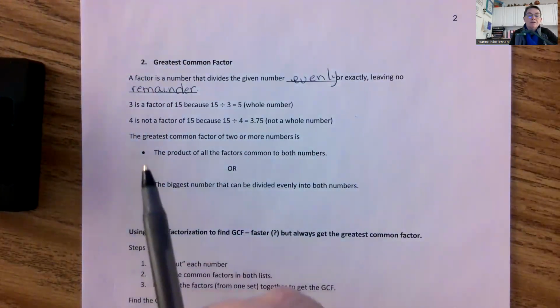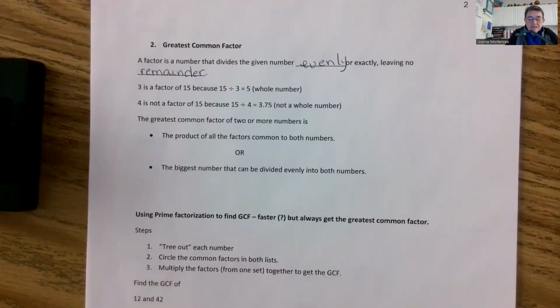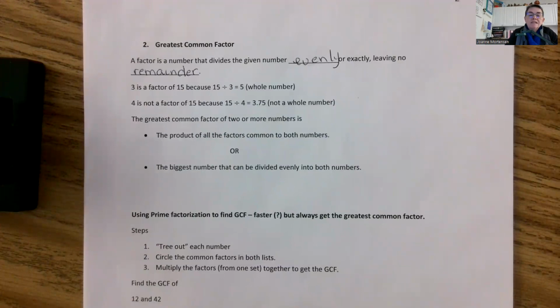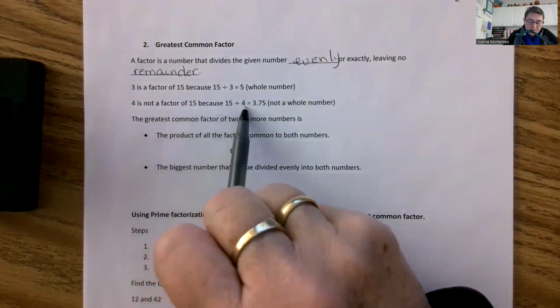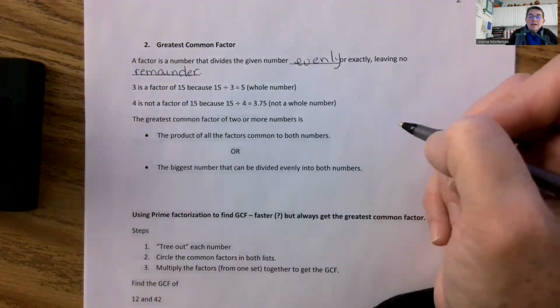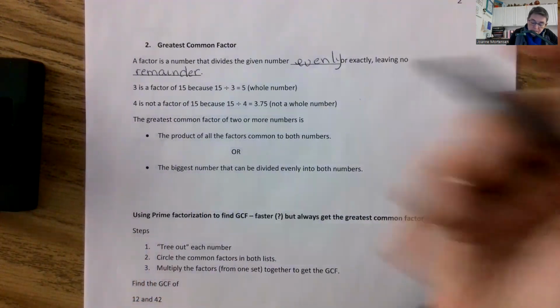So for example, 3 is a factor of 15 because when you go 15 divided by 3, you get 5, a nice whole number, divided evenly, no remainder. 4 is not a factor of 15 because 15 divided by 4 gives 3.75, which has a decimal part and is not a whole number.